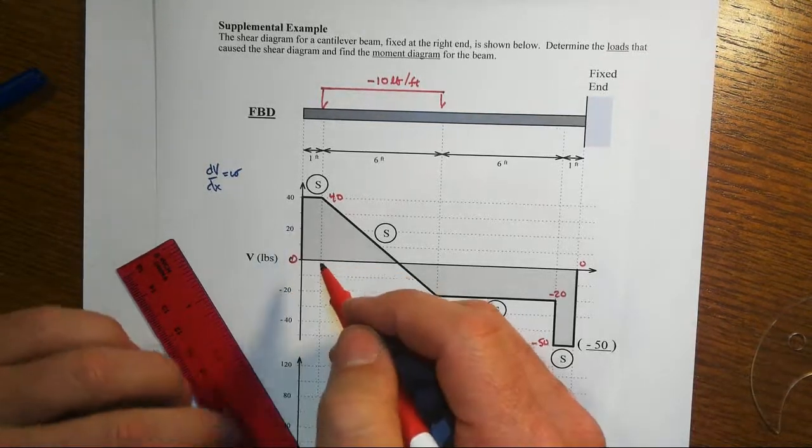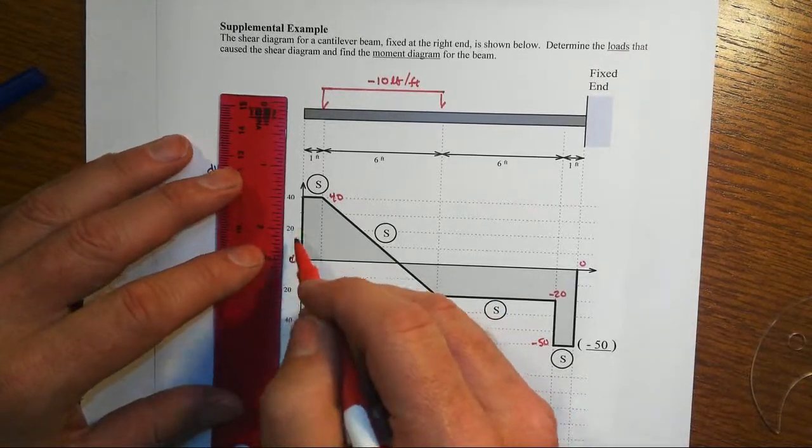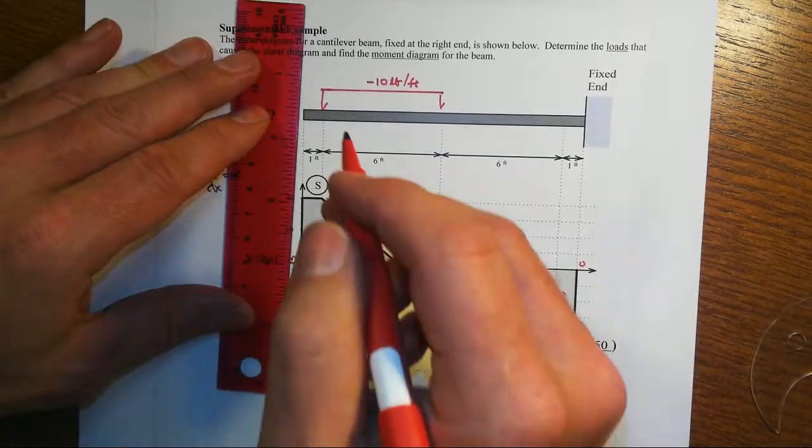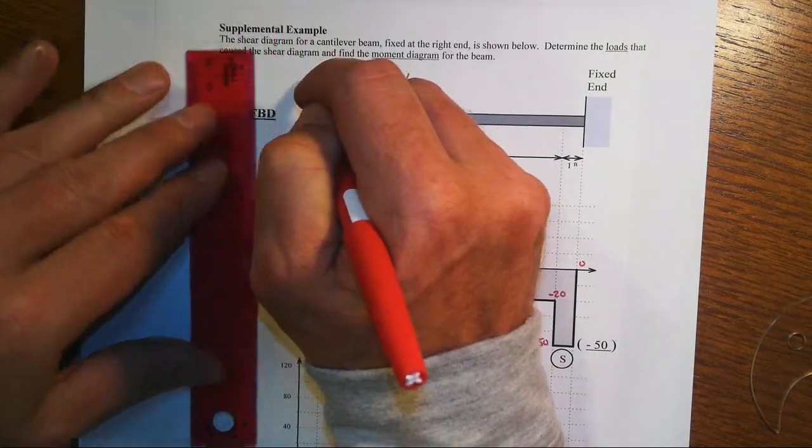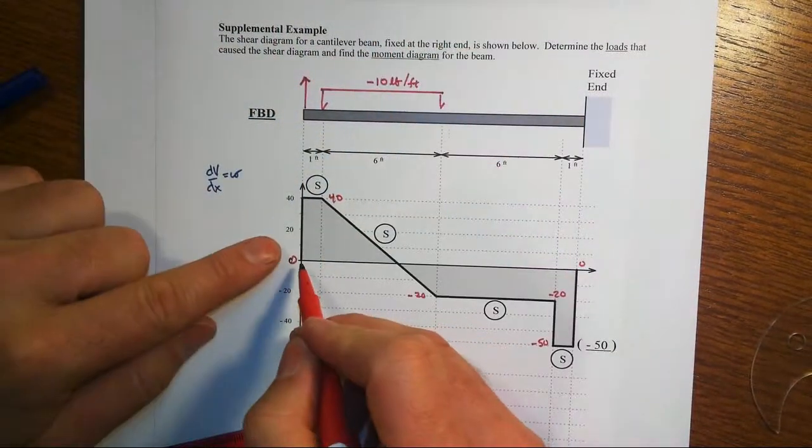But we do have these discontinuities, right? And we know a discontinuity positive or upward in the shear meant that we had a force of that magnitude and in that direction.